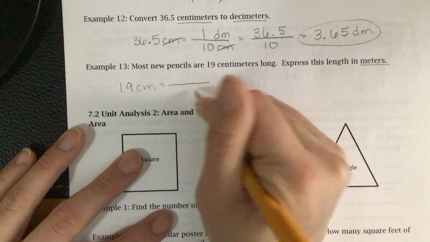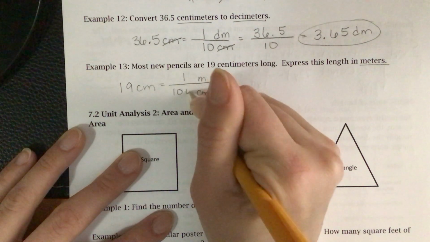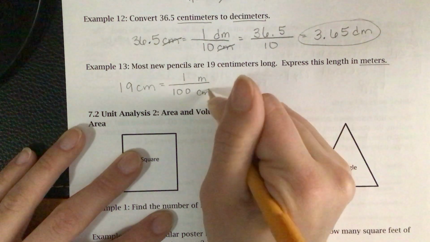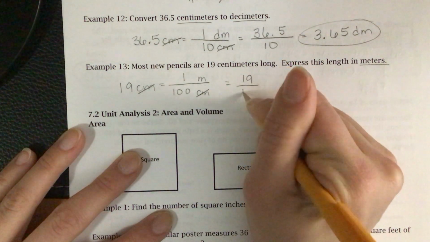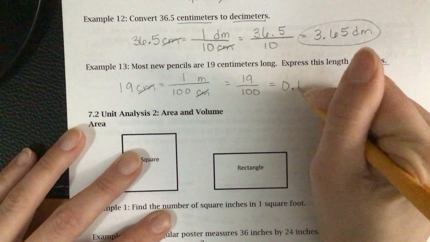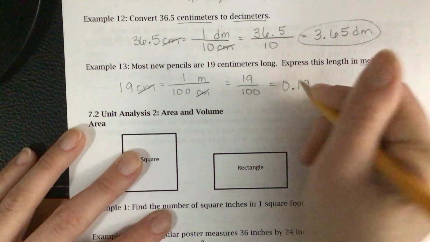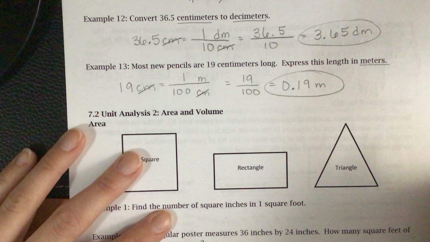What do I know about centimeters and meters? I know that 1 meter is 100 centimeters. I multiply across, I get 19 over 100. As a decimal, we know that this is 0.19 of a meter. And that is 7.1 units analysis 1. This is just length.